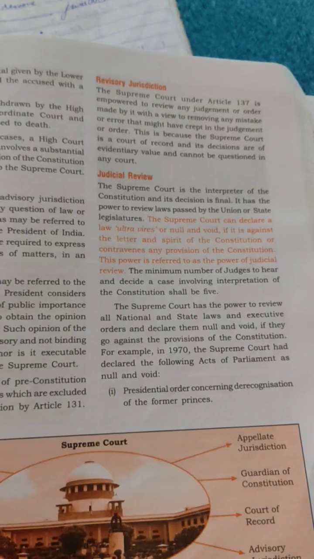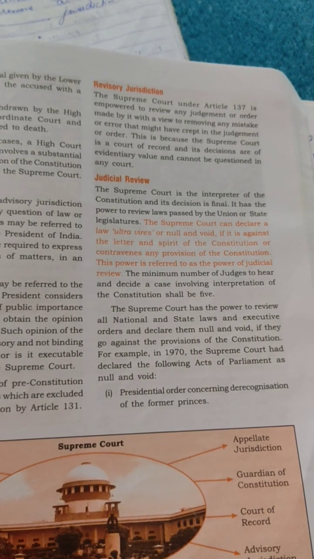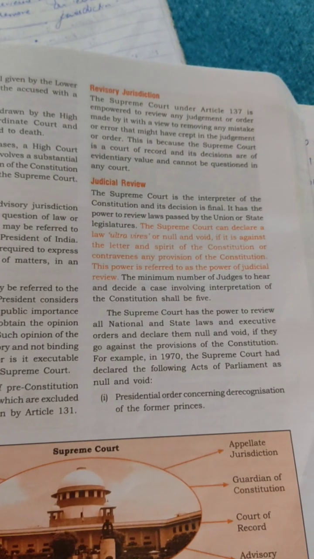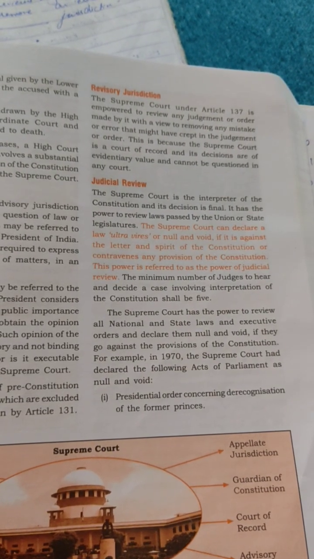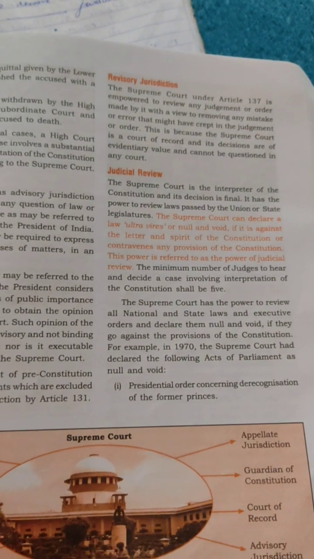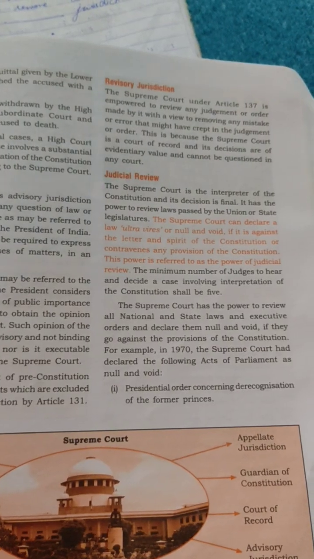Judicial review means the Supreme Court can declare a law ultra vires or null and void if it is against the letter and spirit of the Constitution or contravenes the provision of the Constitution. This power is referred to as the power of judicial review.